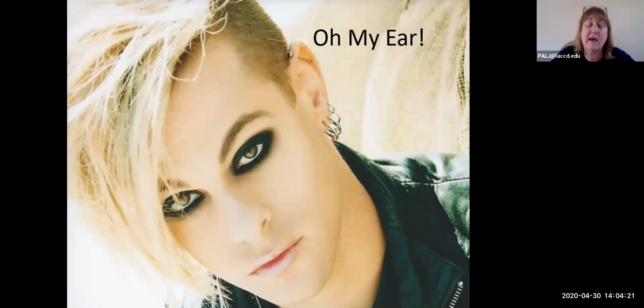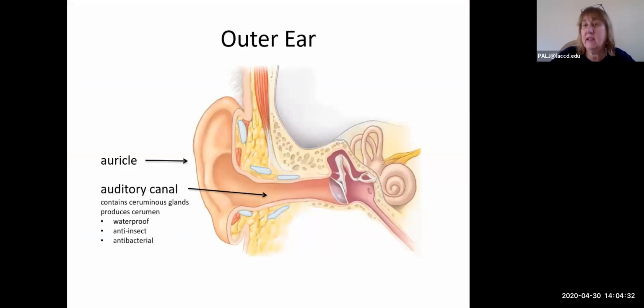In this part, we are going to start learning about the ear and the special senses related to that. So let's get started first with the anatomy. The ear can be divided into three general areas: an outer ear, a middle ear, and an inner ear. And let's explore the structures associated with each.